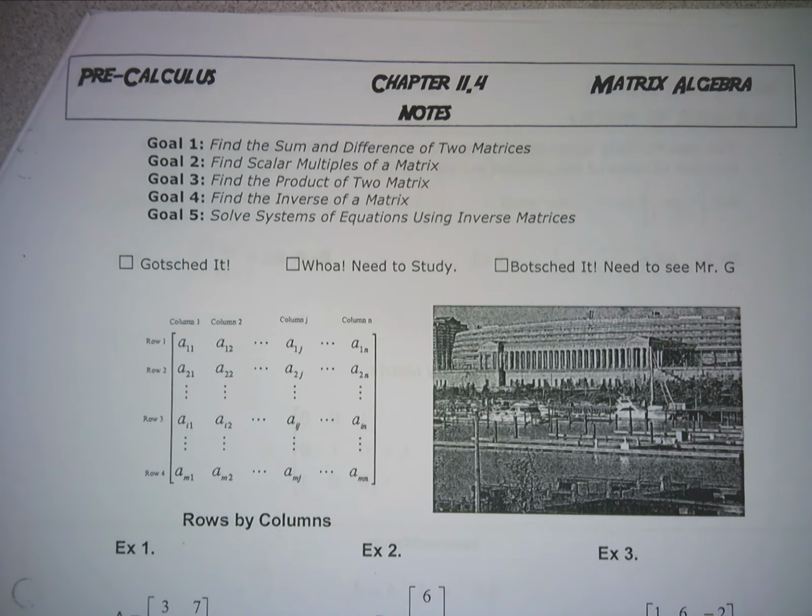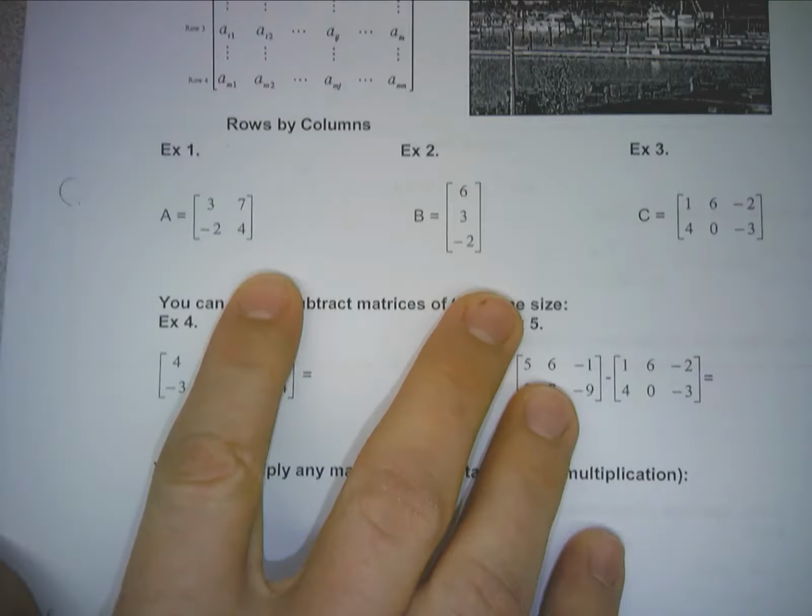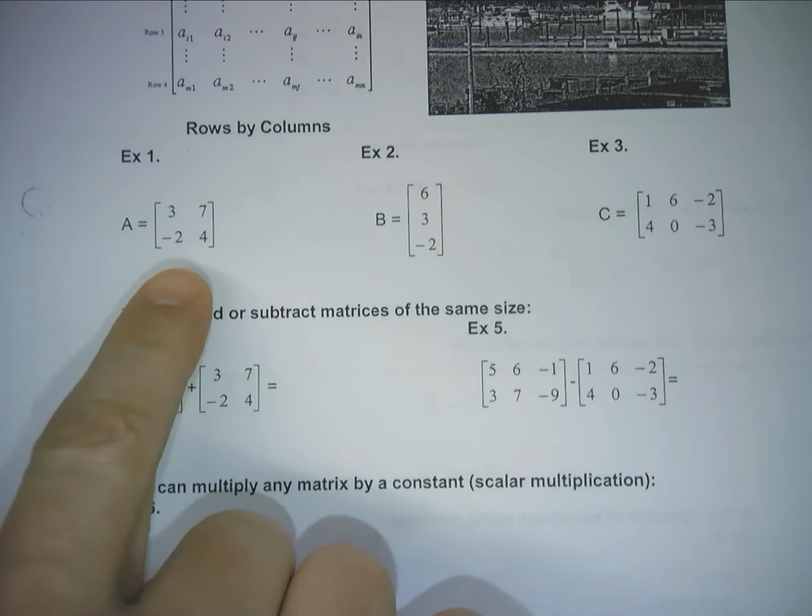Again, I'll show you how to do that by hand, but from here on out, I'll also show you how to use your calculator. Goal number 4, it's pretty much just use your calculator, find the inverse. And 5, solve a system using inverse matrices. Again, I'll pretty much show you how to do that by your calculator. It'd be easy, okay? So guys, this is what a matrix looks like right here, okay?